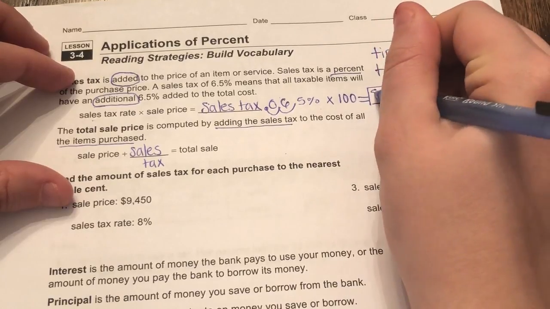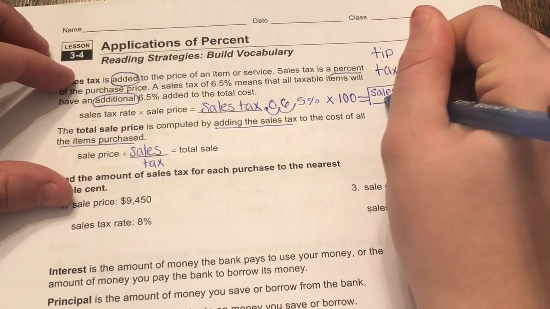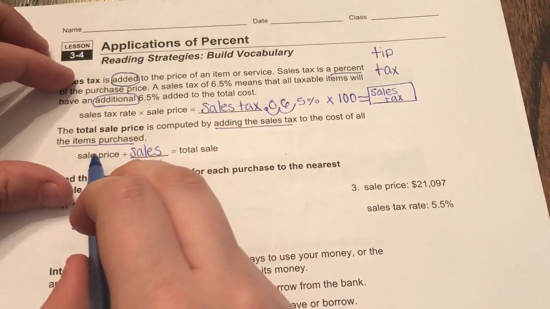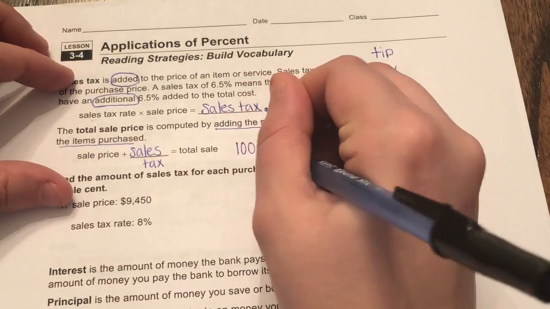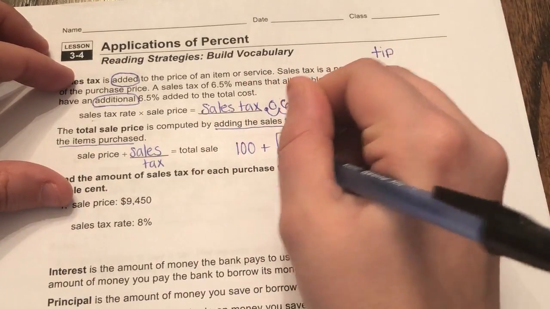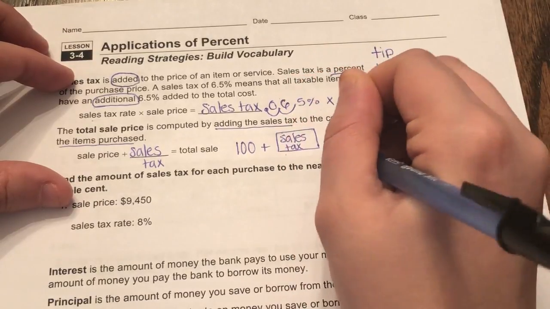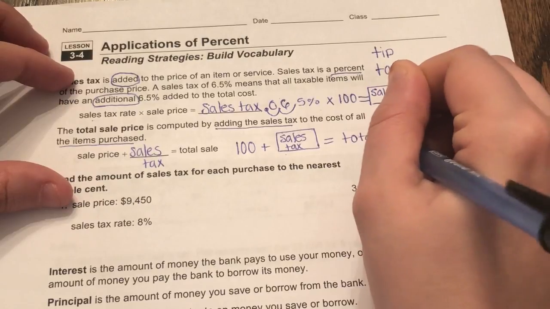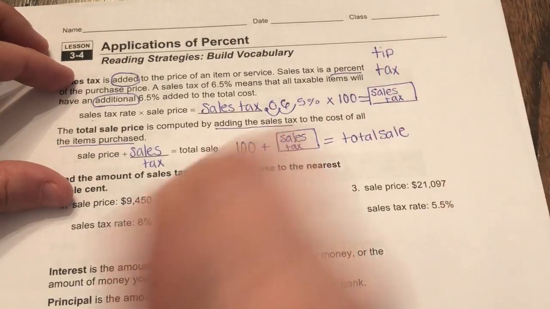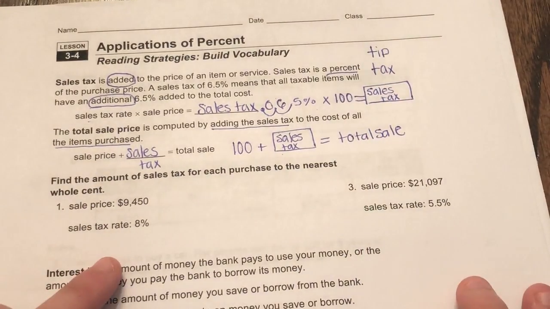And this would be your sales tax. So I would add 100 plus whatever the sales tax is, and that would get me the total sale.